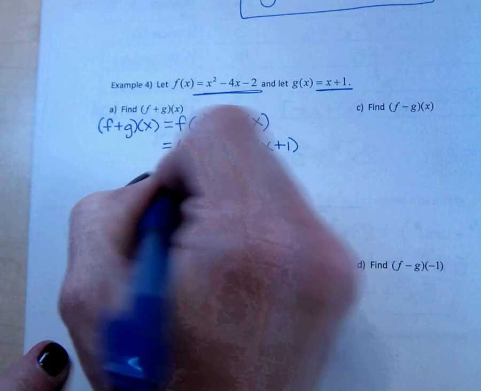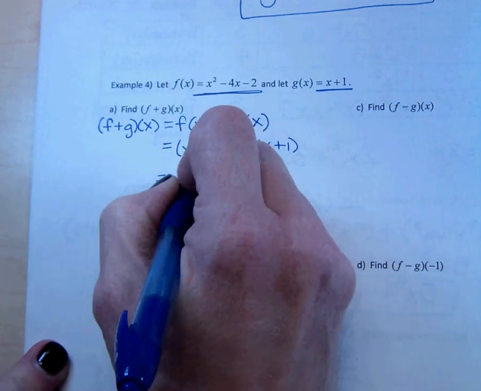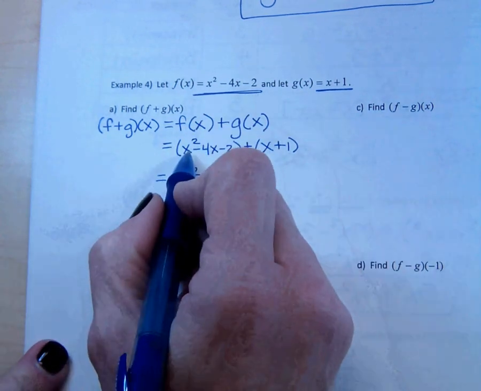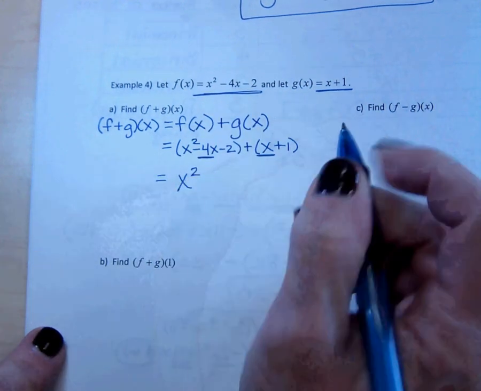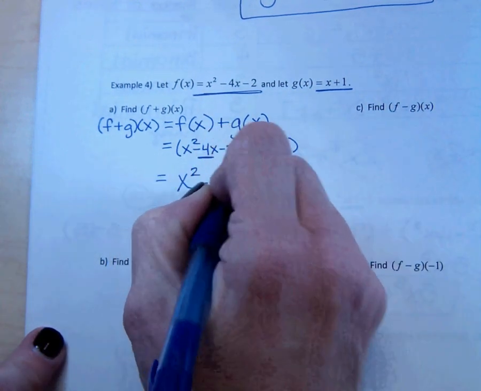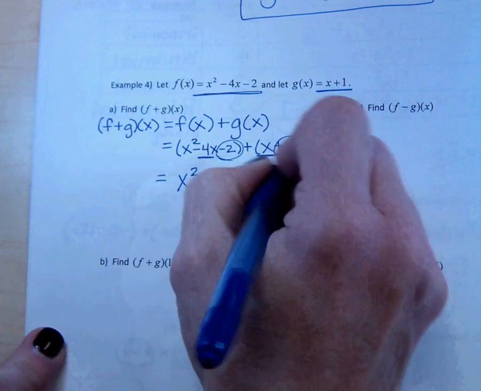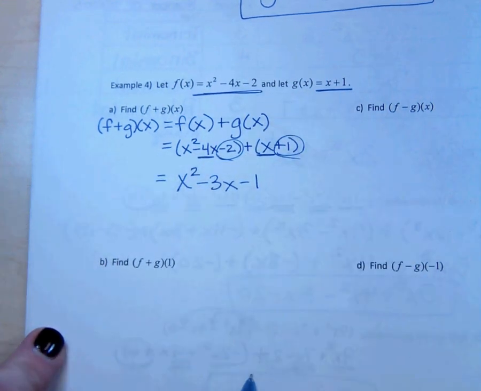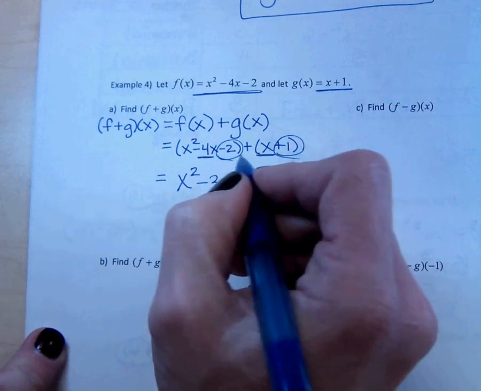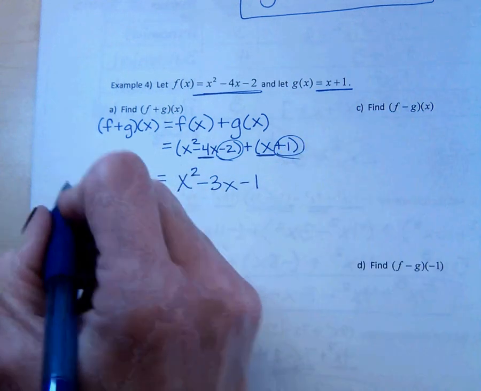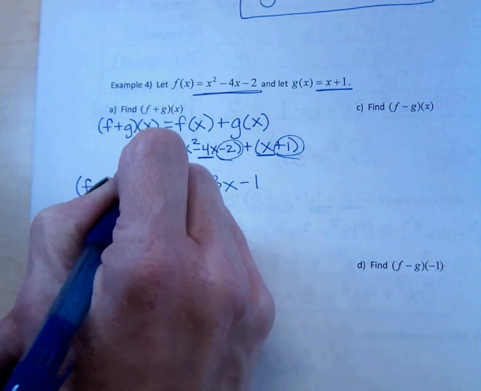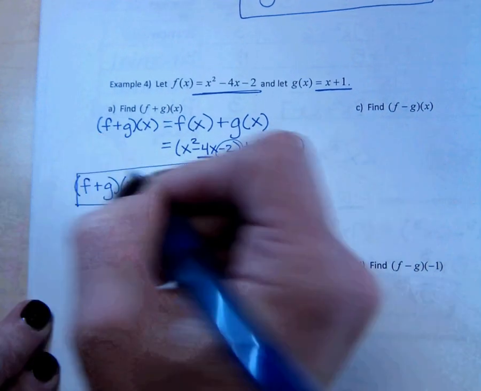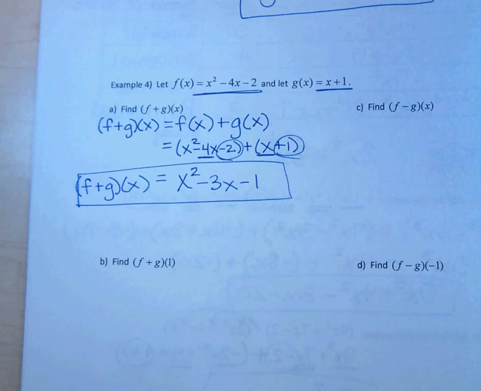Now I just combine like terms. There's no x squared in the other set of parentheses, so this is just x squared. So the minus 4x plus 1x becomes minus 3x. And then the constant, minus 2 plus 1, is minus 1. So my new function that I created is called f plus g of x. And it equals x squared minus 3x minus 1.